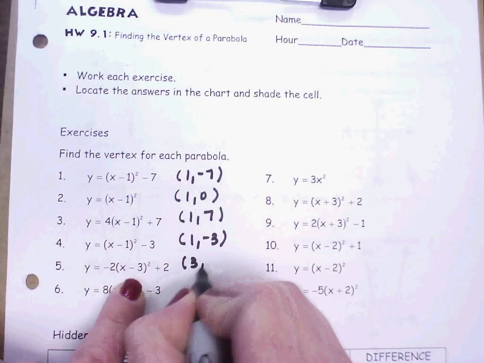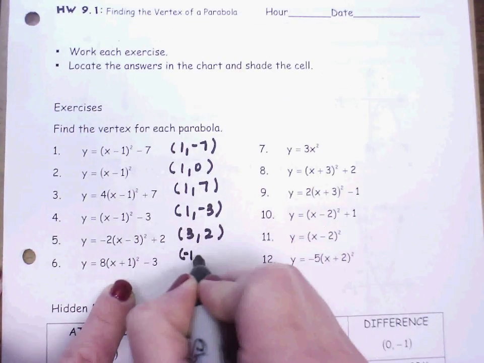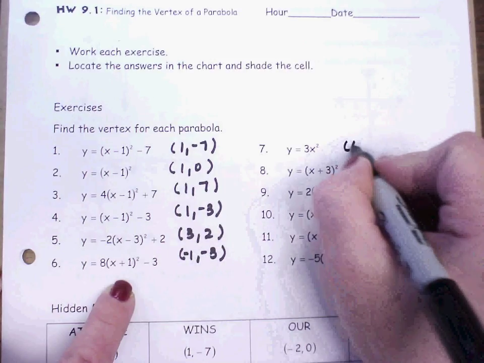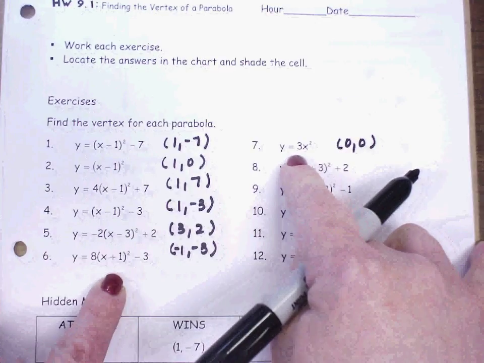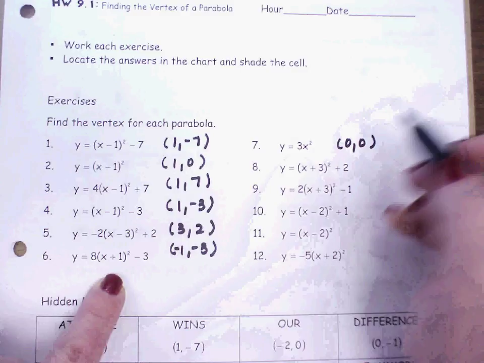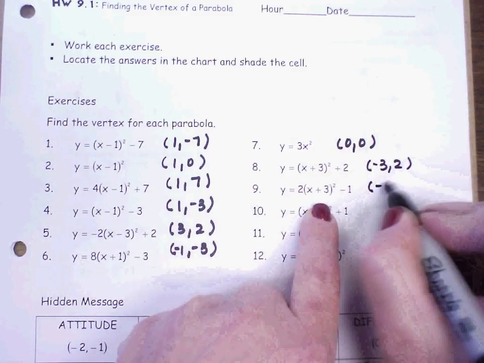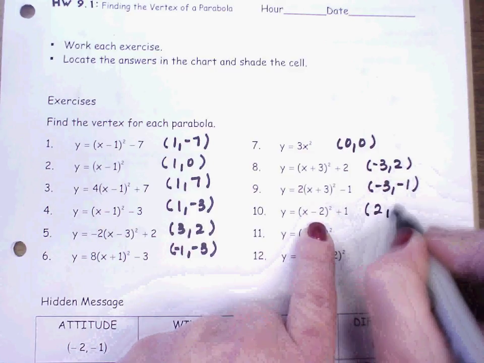Thank you. For 7. 0, 0. Very good. Good job. That one has just a vertical stretch, right? That's it. That's all it has. Next one. Negative 3 and negative 1. Next one. 2 and 1. Tell me. 2 and 0. And then negative 2 and 0.